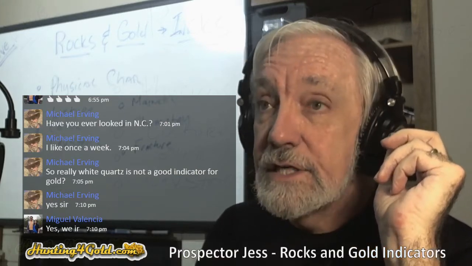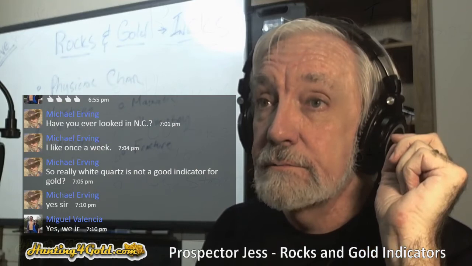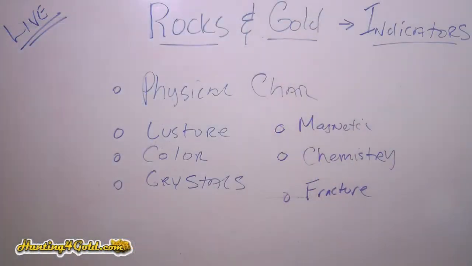Because anytime you have these things, we talked about the physical characteristics. Luster basically is the surface texture, whether it's greasy, waxy, polished, dull, that kind of thing. The color, whether it's dark or light, red, blue, green, yellow, metallic. The crystalline structure, whether it has crystals or not, can be a great indicator of what's going on there, because the more crystalline structure there is, typically the more likely you're going to find things that are related to gold. It just goes with it.